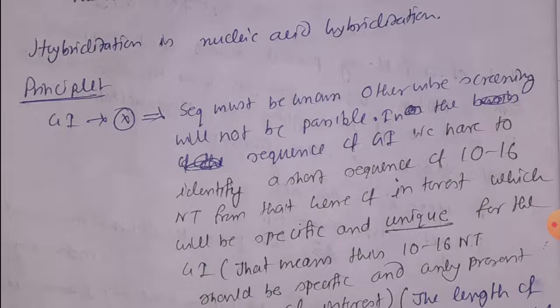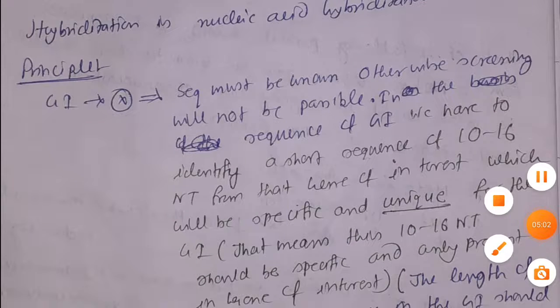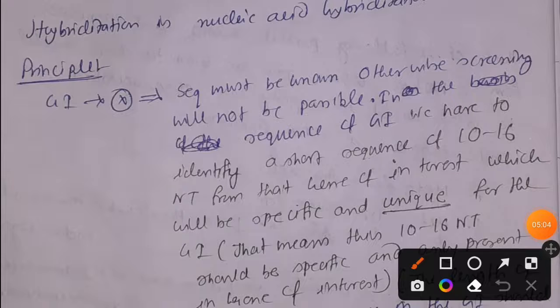Similarly, you have to know the sequence of your gene of interest. That is very important. Otherwise colony and plaque hybridization, which is your librarian in this case, cannot help you. So the first thing I want to mention is that you should know something related to the sequence of the gene of interest.